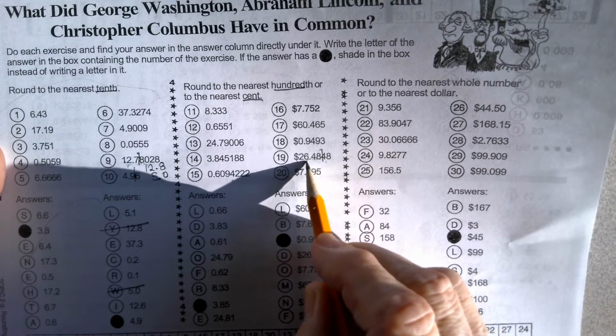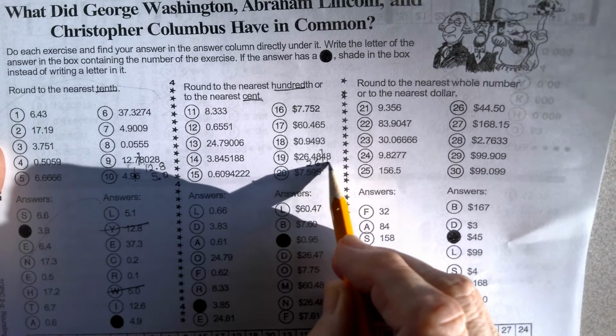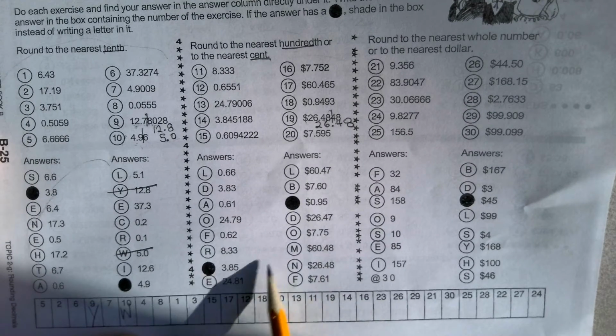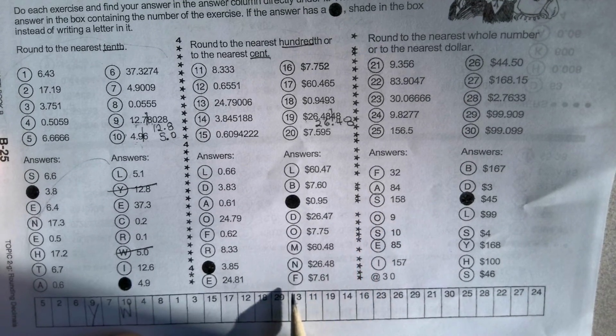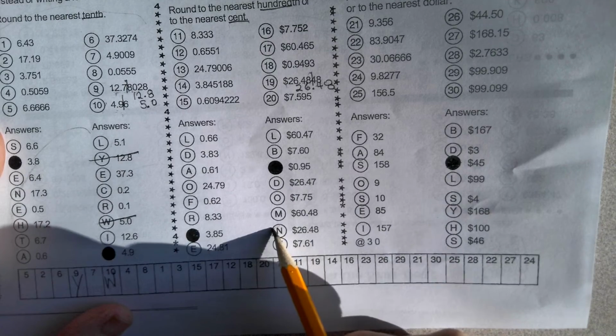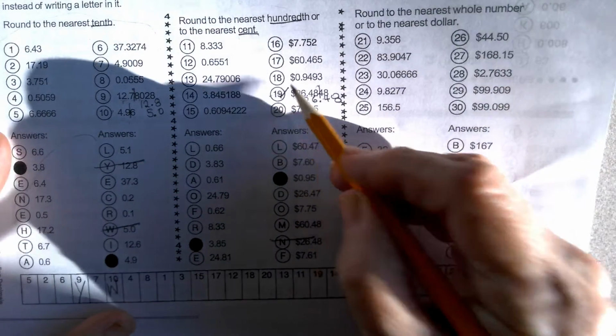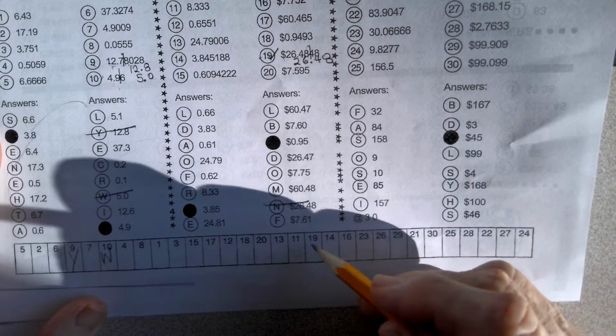So this one, you have to write real tiny, 26.48. And that is somewhere. Oh, here, thank you. So it's right here. And we're done with that one. So that 19 gets the letter N.